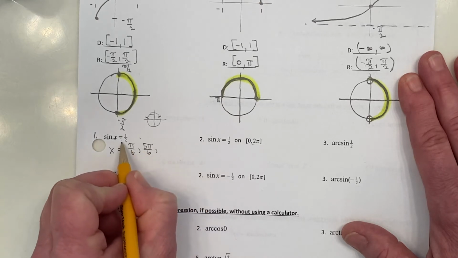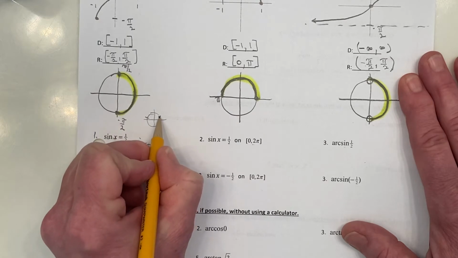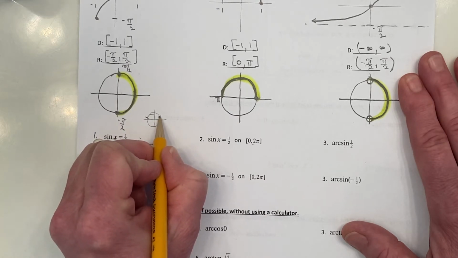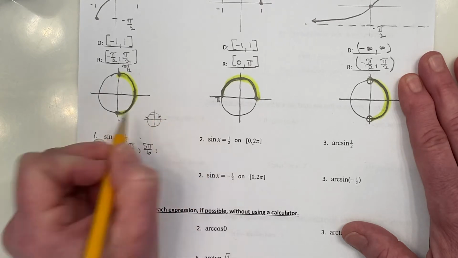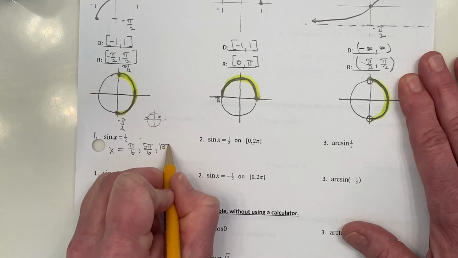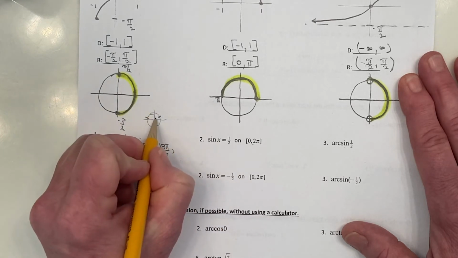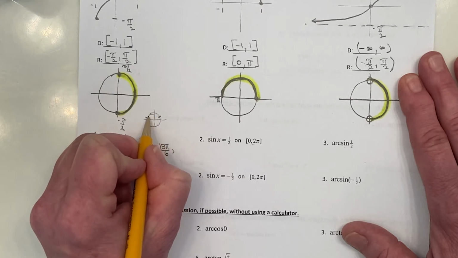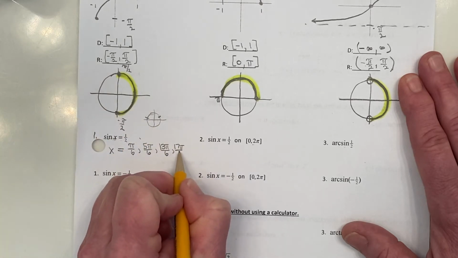Well, I'm not going to restrict my answers to anything, so the next time I'm going to have a pi over 6 is when I go all the way around and back up to pi over 6. So that's going to be 12 pi over 6 plus 1 more pi over 6, or 13 pi over 6, comma. All right, what happens if I go all the way around 12 pi over 6, but then I add 5 pi over 6 more? Well, that's 17 pi over 6.